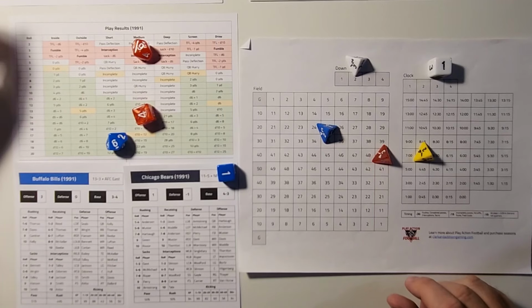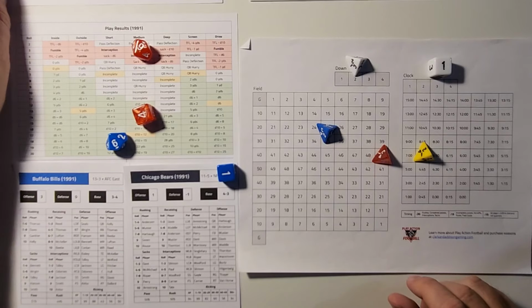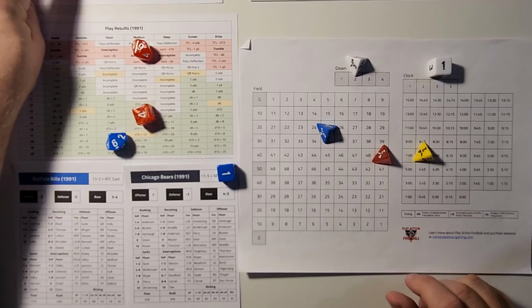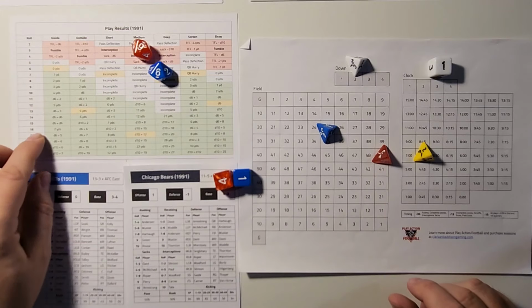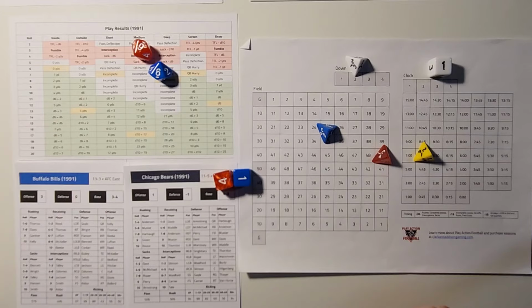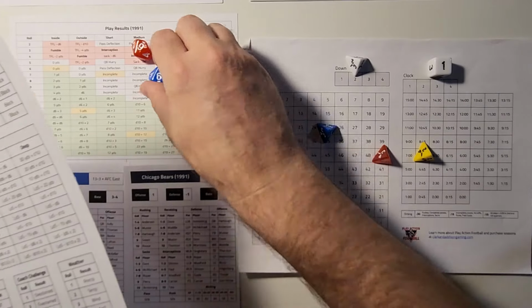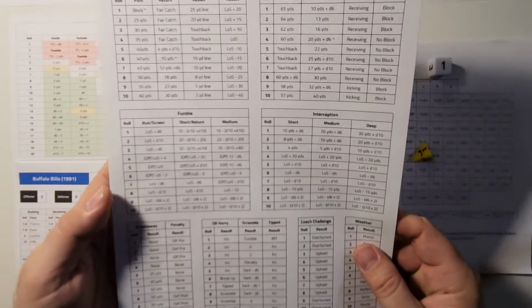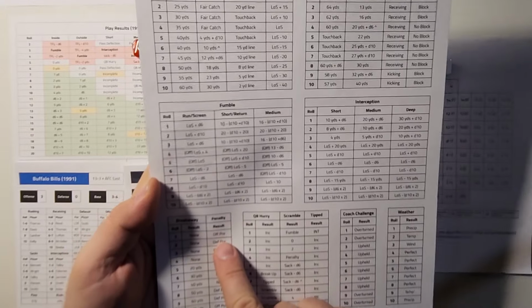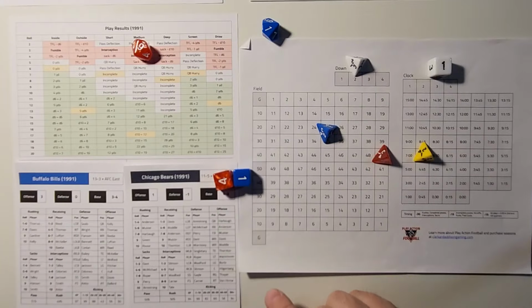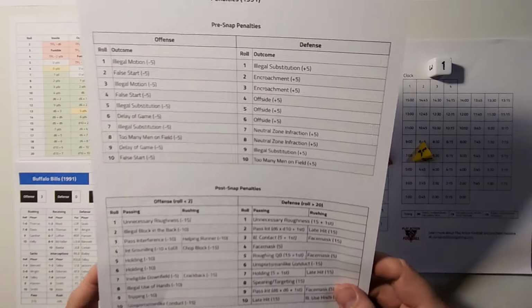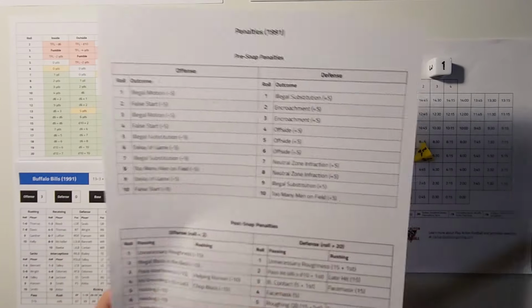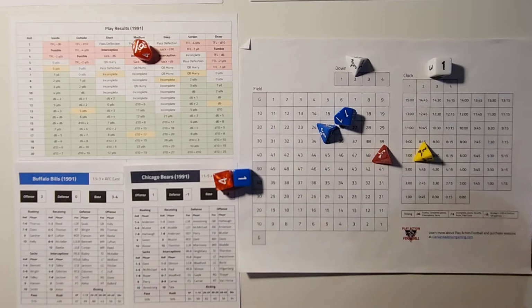And that brings up 2nd down. This will be an outside run to a base blitz. That's a -1, so +1 overall. 13 on an outside run is another penalty opportunity. It's a 1, and that is an offensive pre-snap penalty. So then we roll to see what the penalty is. Illegal motion, -5 yards on the Buffalo offense.